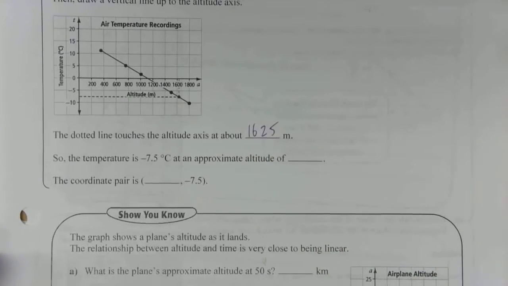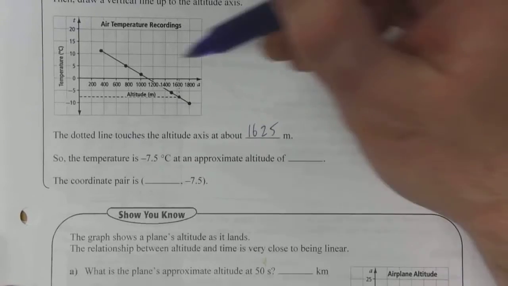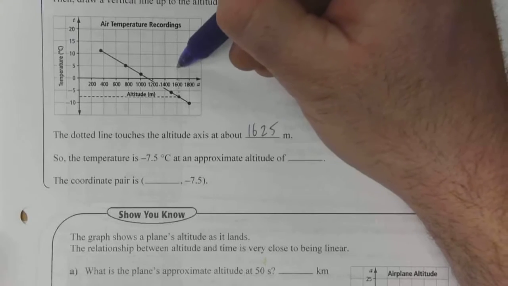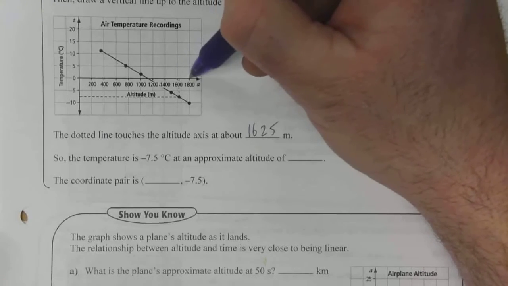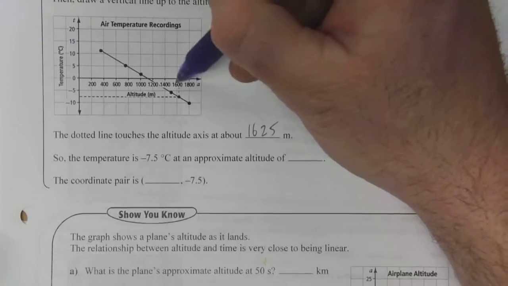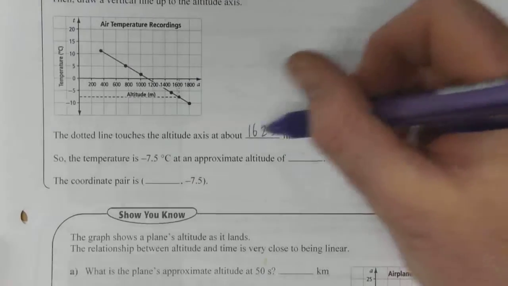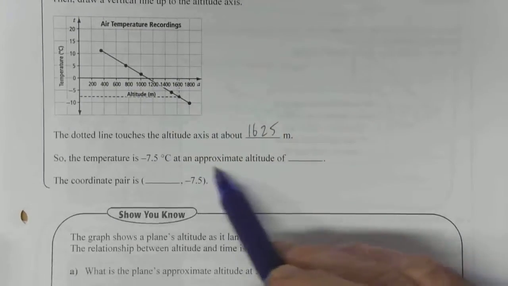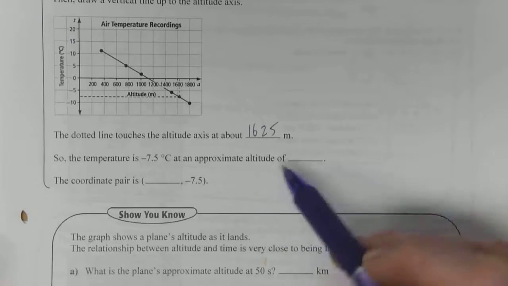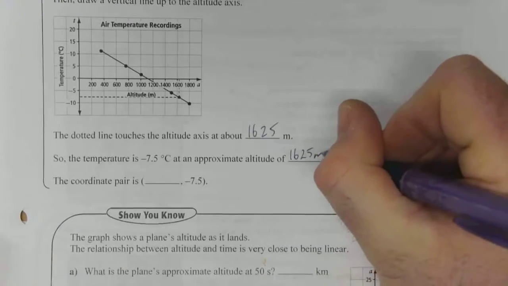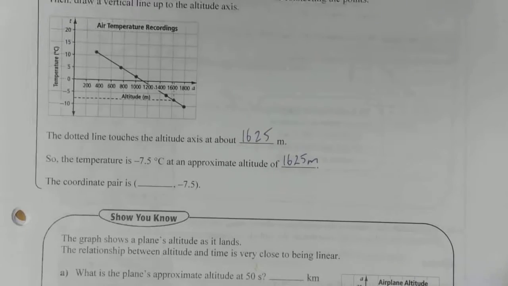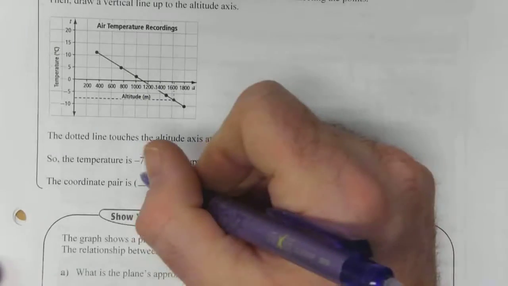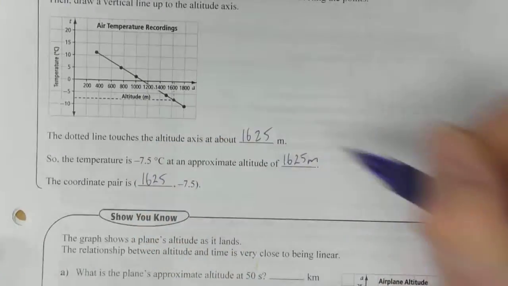give or take. Again, that is why this is approximate. You can't pick a very specific number on here when you've got, I don't know, about a 1 centimeter space, and it ranges in 200 meters across that. So you're approximating. The air temperature of negative 7.5 degrees Celsius is approximately at an altitude of 1625 meters. And of course, we can use coordinates to represent all the dots along this line, and in this case, that would mean 1625, comma, negative 7.5.